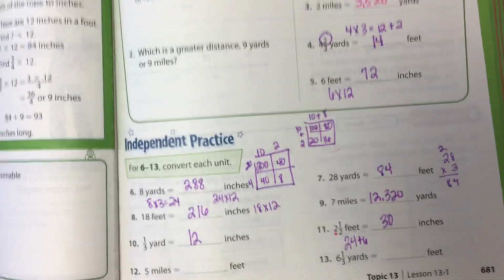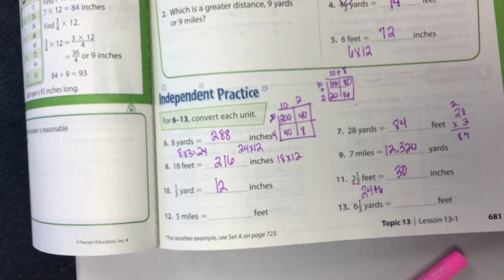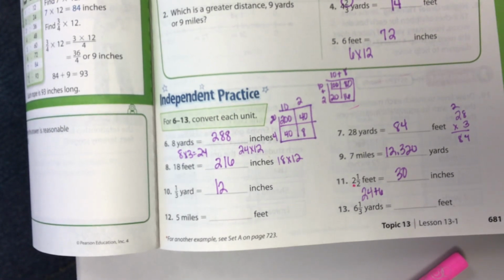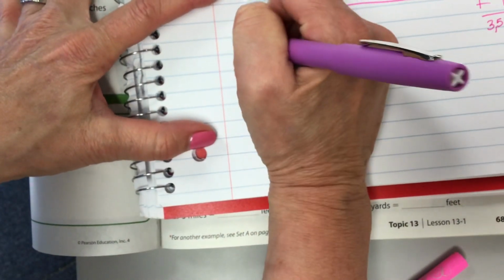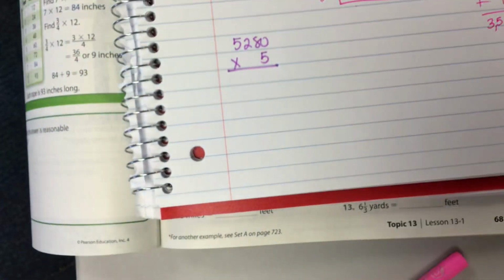Okay. 5 miles is how many feet? How many feet are in 1 mile? How many feet are in a mile? Jacob? 5,000. I think somebody's been studying their flashcards. 5,280 times 5. Who has an answer there? What'd you get?